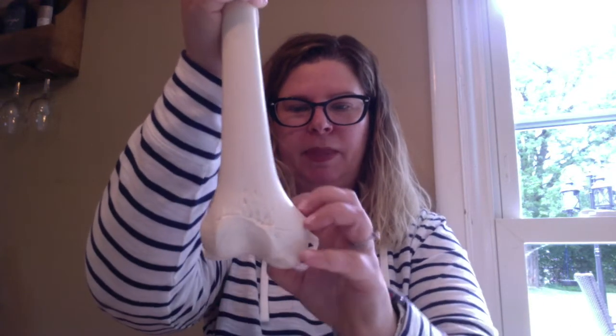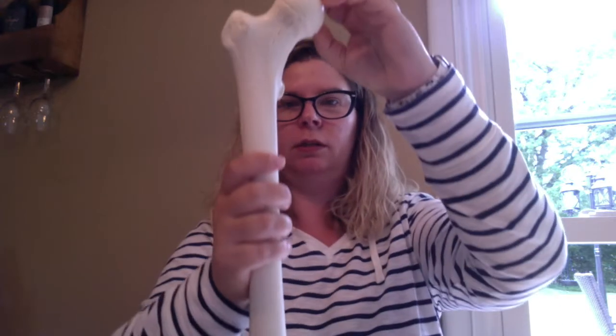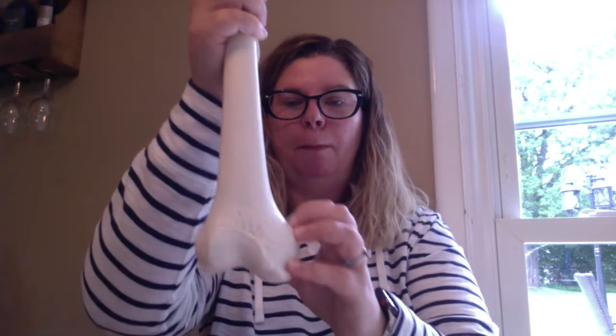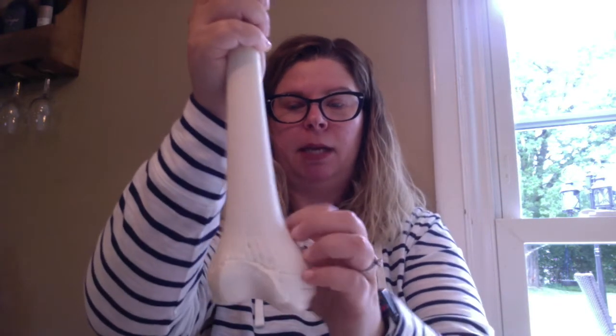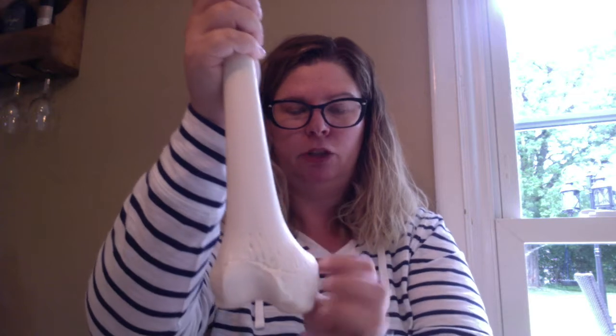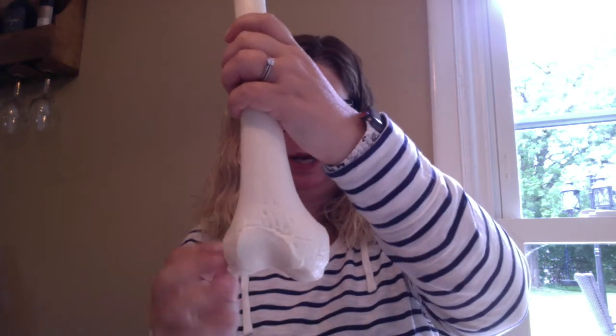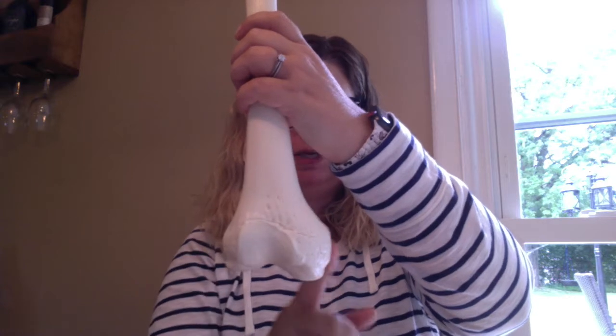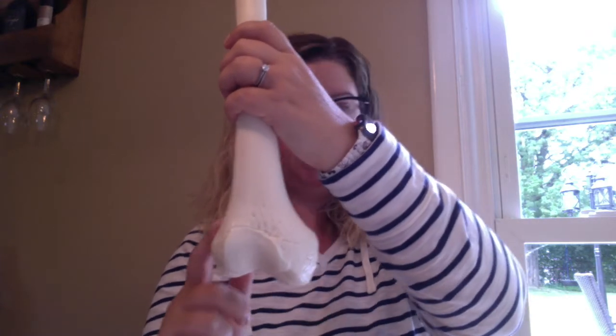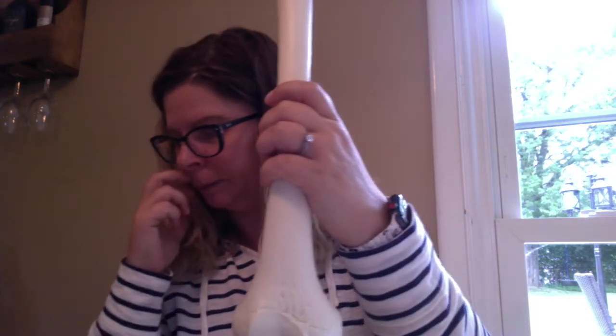If we look at the condyles, there's two condyles at the bottom. This big, robust one sits right under the head. So the bigger of the two is going to be the medial condyle, and then the outside of it is your lateral condyle. Medial is bigger, and the lateral is smaller.